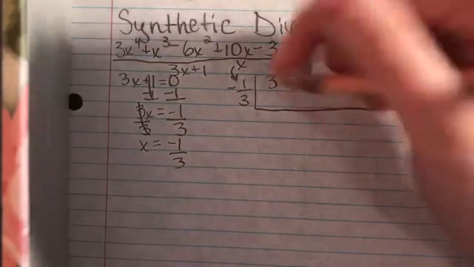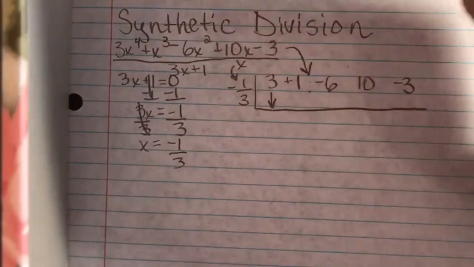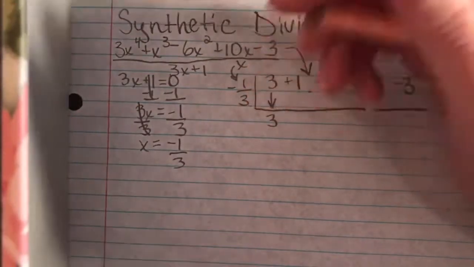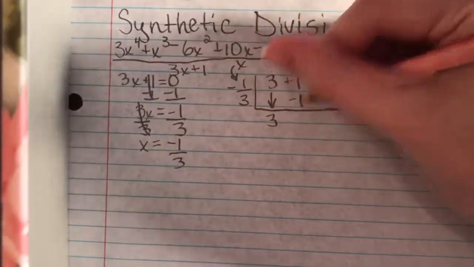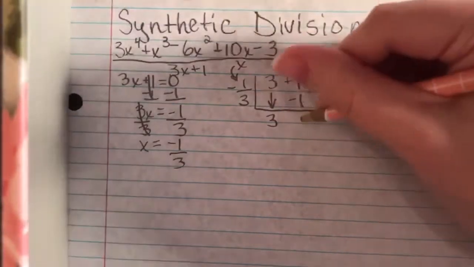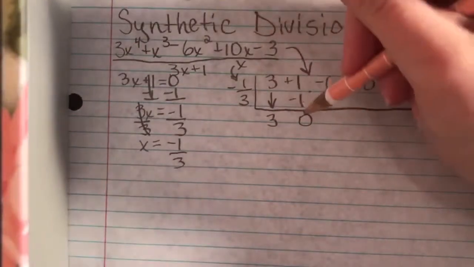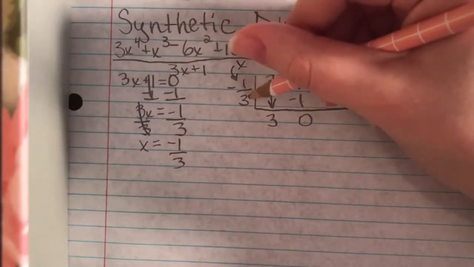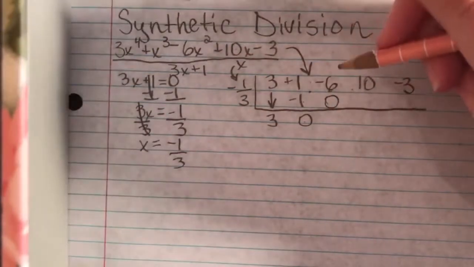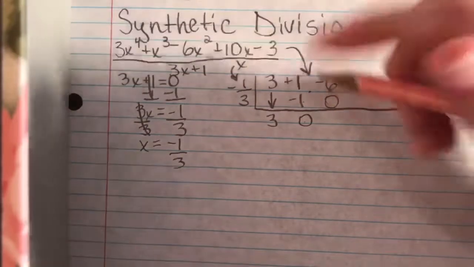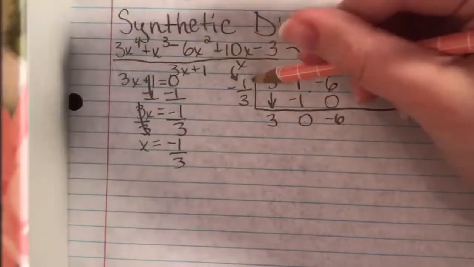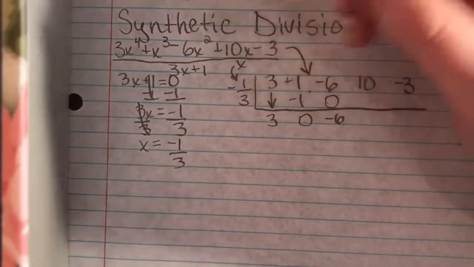So the next thing you do is you pull down 3 and you multiply 3 by negative 1 over 3, and that gives you negative 1. Then you do 1 minus 1, and that gives you 0. And then you do 0 times negative 1 over 3, and that equals 0. So negative 6 plus 0 is negative 6. And then negative 6 times negative 1 over 3 equals 2.